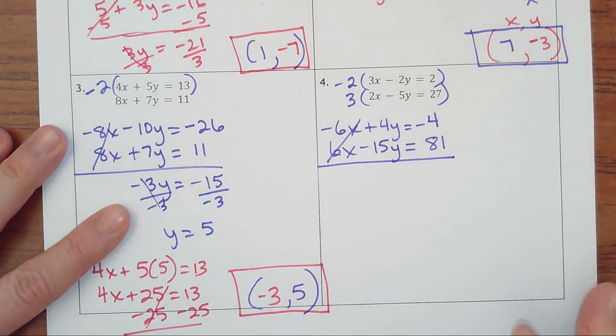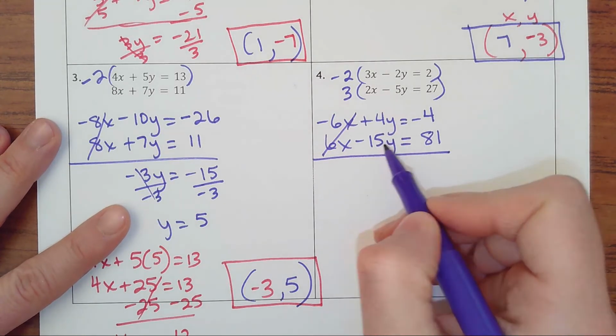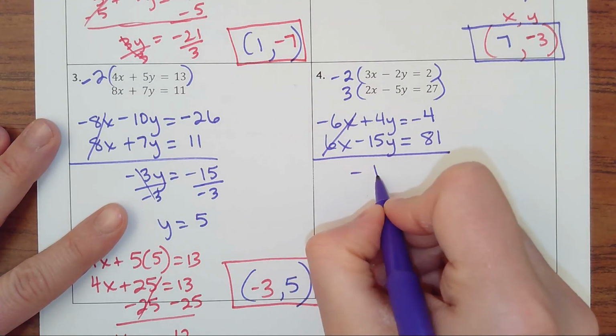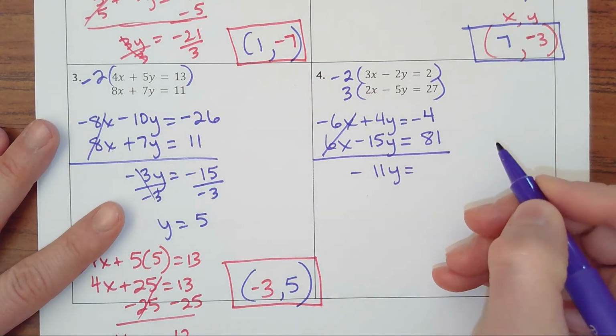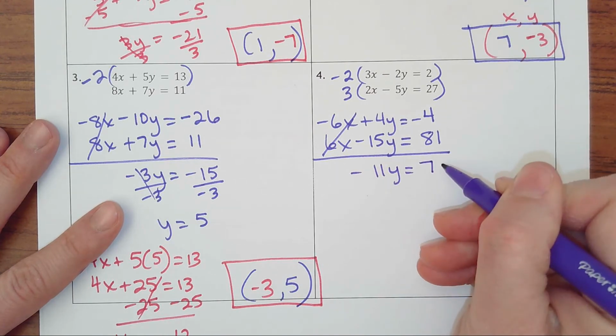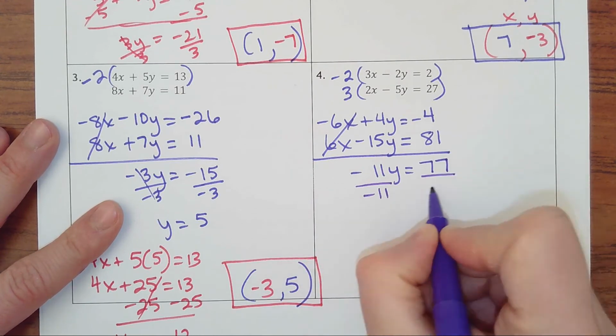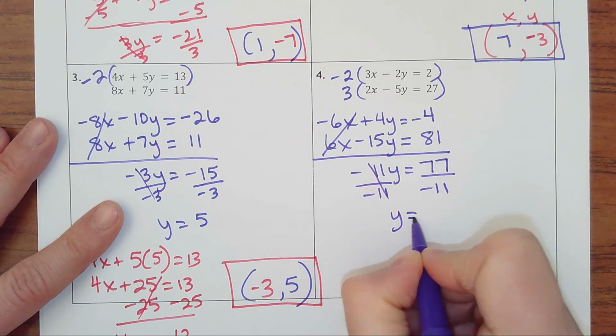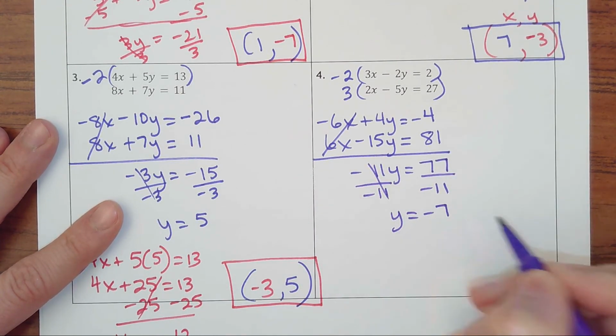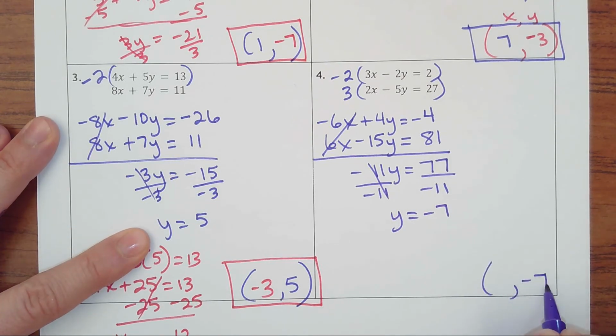My negative 6 plus 6 cancels. 4 minus 15 is negative 11. 81 minus 4 is 77. Divide by negative 11, and I don't think you should get any fractions on these, so that helps you check too. That'd be negative 7, and that's my y.